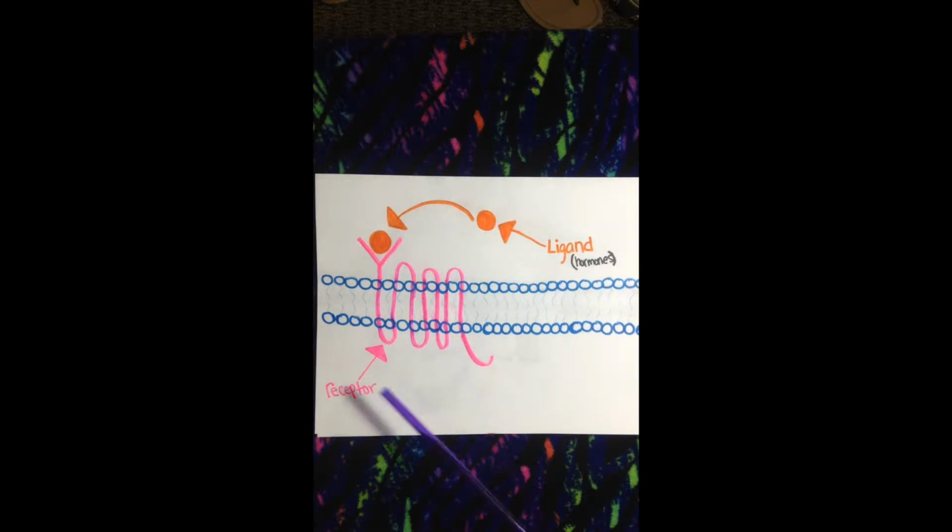Here is our receptor. It is a communicator of the cell. It causes the body to react in a certain way. Metabotropic is a class of receptors that includes neurotransmitters. It is going to take any of our neurotransmitters or hormones that come its way.